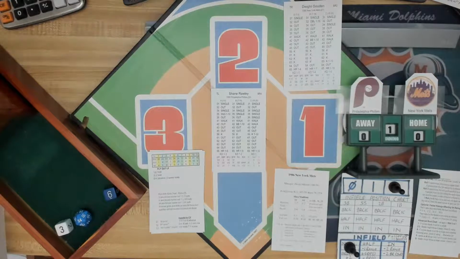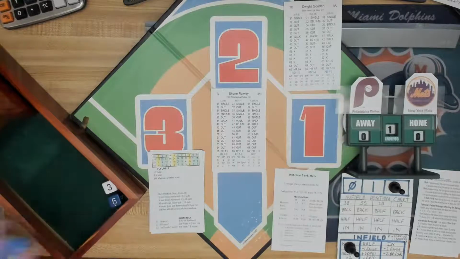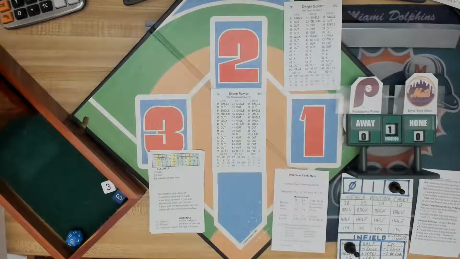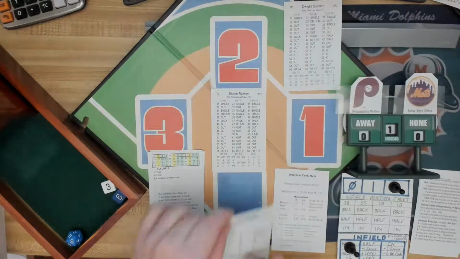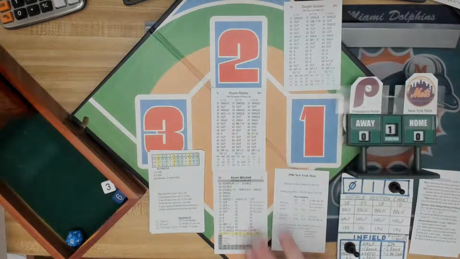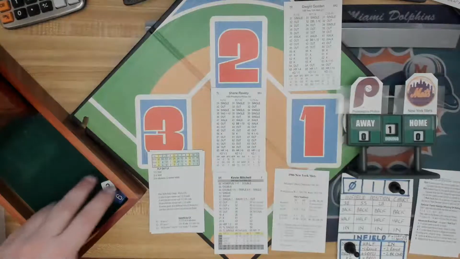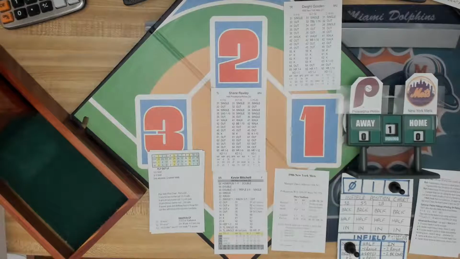Rawley pitches for the Phillies. The last time I had Rawley, he was also an A pitcher for the Phillies, but he got bombed. So let's see how well he does today. And he is a C pitcher, so that could be a difficult day for Rawley. Mets had a little strange lineup today. Kevin Mitchell actually leads off, not Dykstra or anything like that. And Kevin Mitchell was in center field for this game.